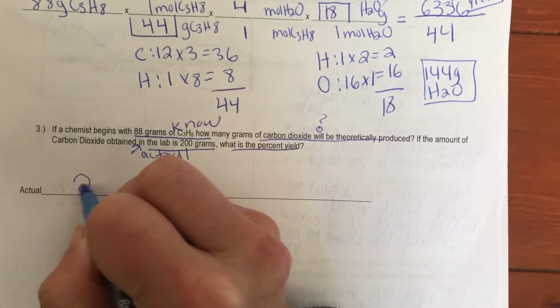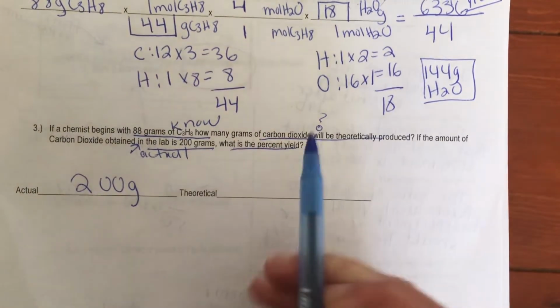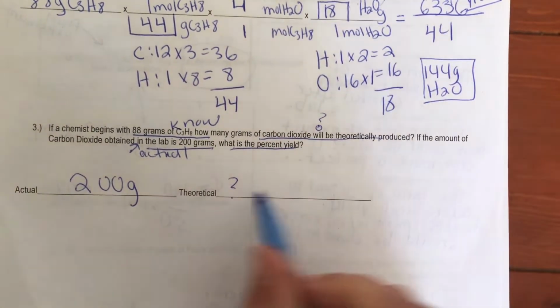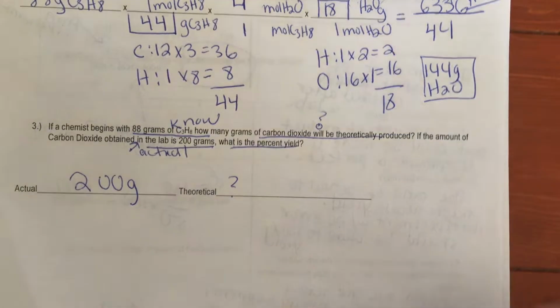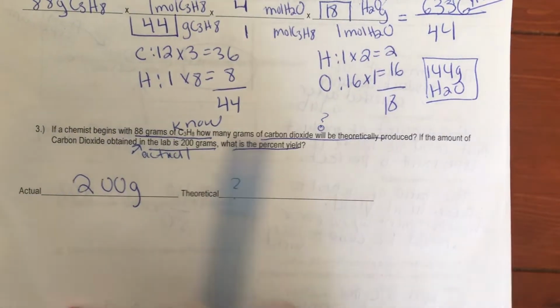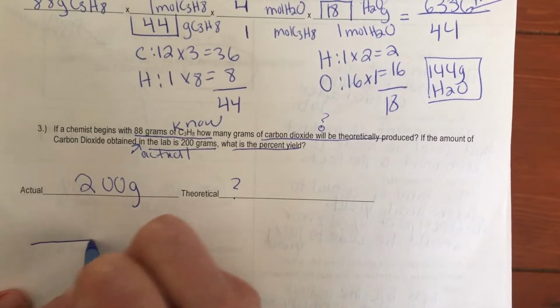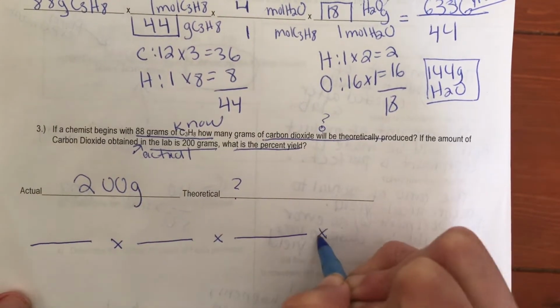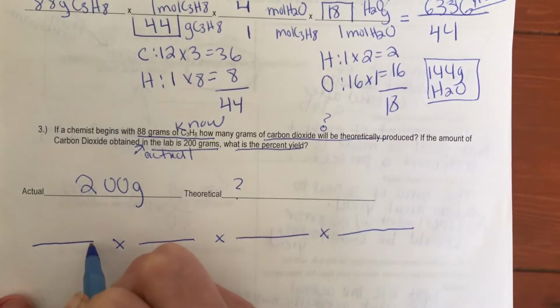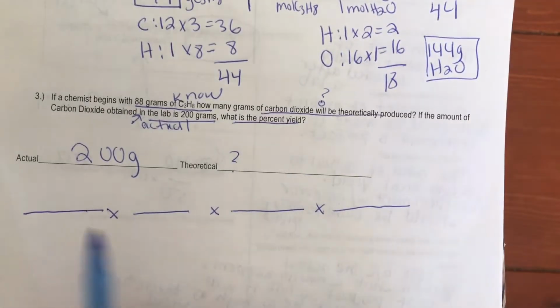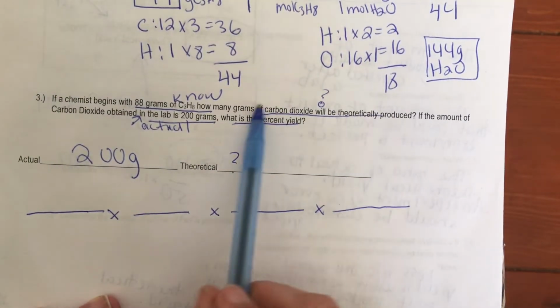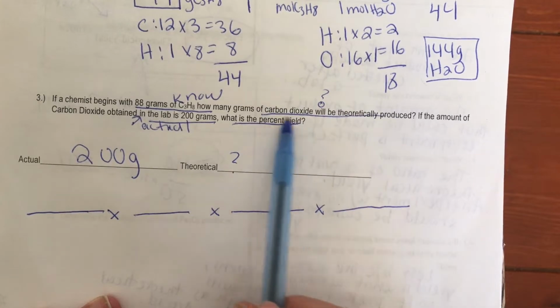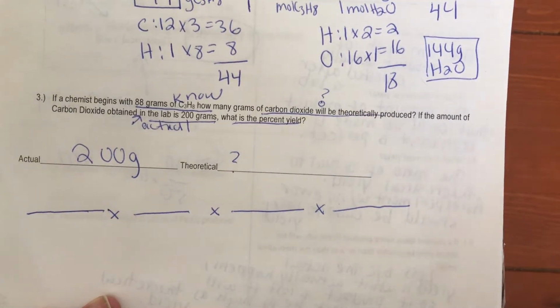So I'm just going to write that over here. And we're looking for our theoretical yield. We find that by doing a stoichiometry problem based off the starting amount. Since I'm only given one starting amount, I don't need to worry about limiting reactants. I just start with that one starting amount. So I did my 4 steps for a gram to gram conversion to figure out how many grams of carbon dioxide will be theoretically produced.